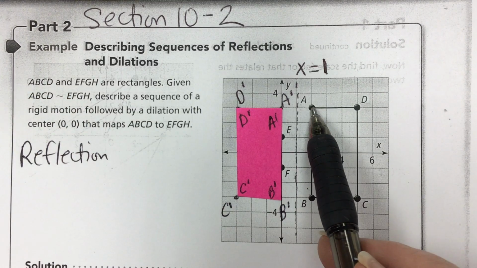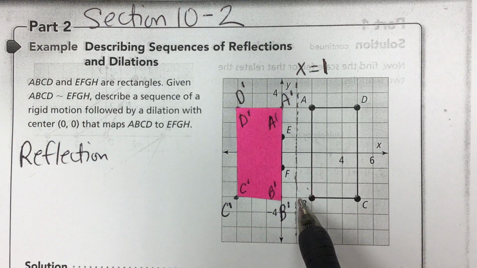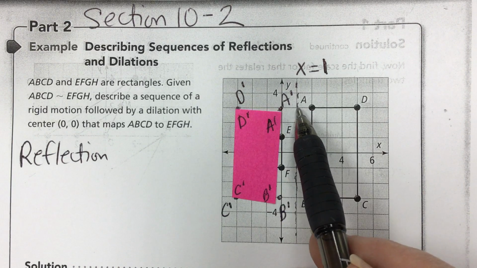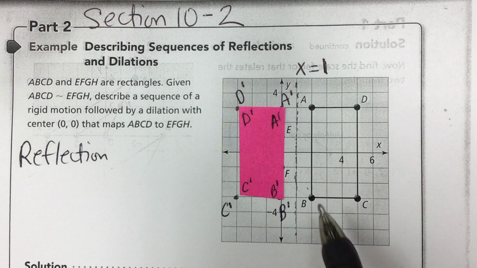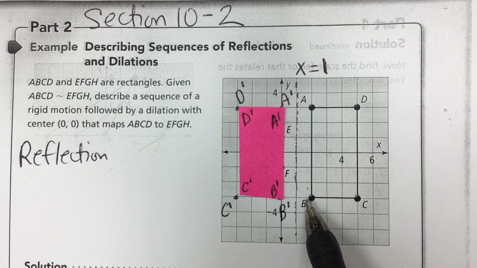If A is 1 unit to the right of my line of reflection, A prime is 1 unit to the left of my line of reflection. Here, C was 4 units to the right of the line of reflection, and C prime should be 4 units to the left.